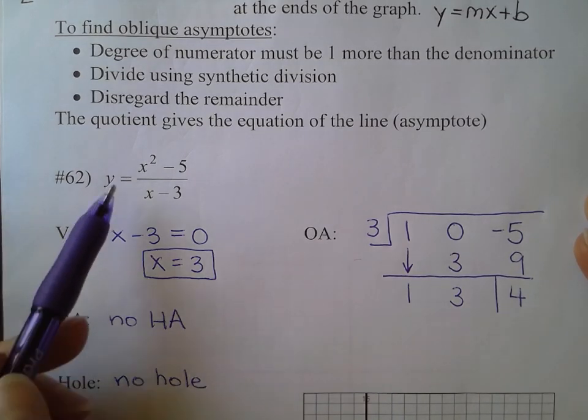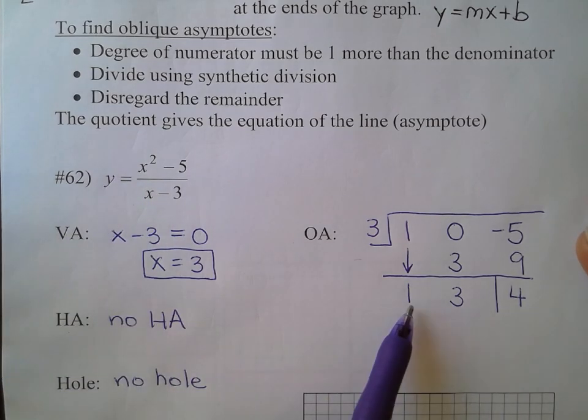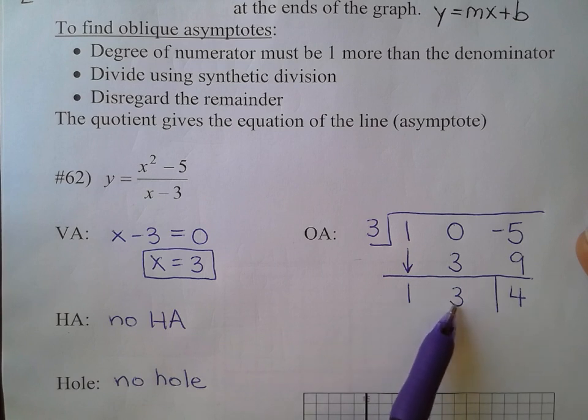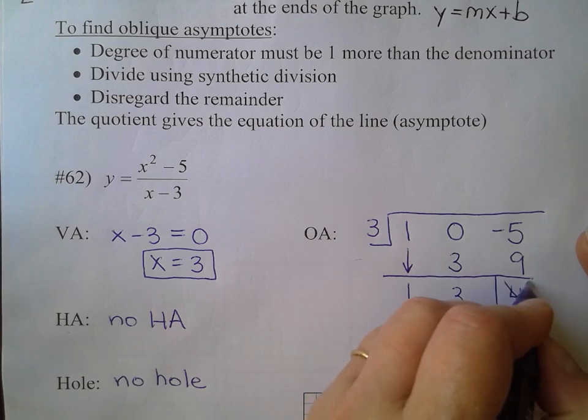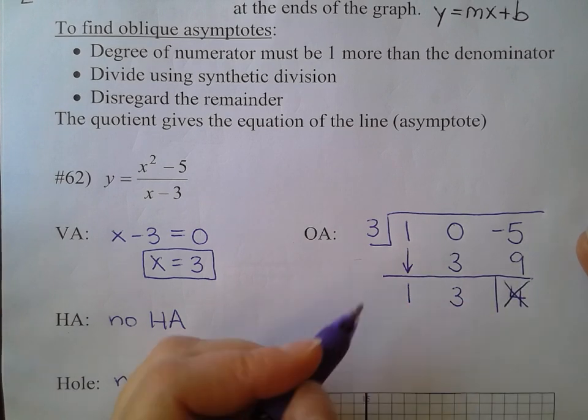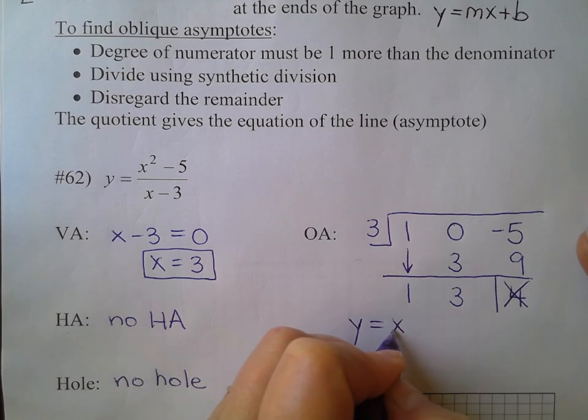Remember, the numbers at the bottom are going to go down by 1 power of x. We were at x squared, so now we're going down by x to the first. So this is the coefficient in front of the x. Actually, this is the m. And this is the constant, which would be the b. Remember, we said we're going to disregard the remainder. So our oblique asymptote is the line y equals x plus 3.